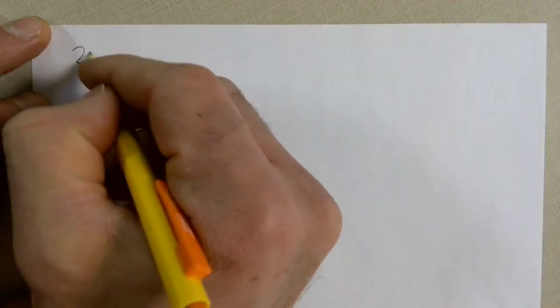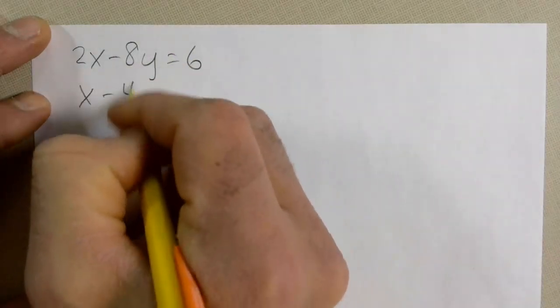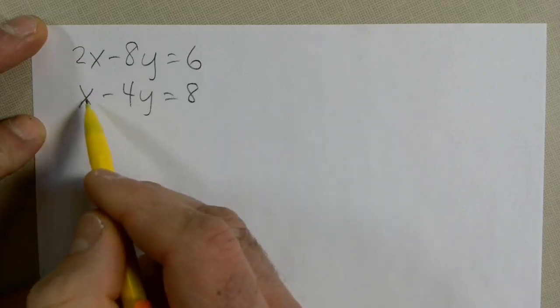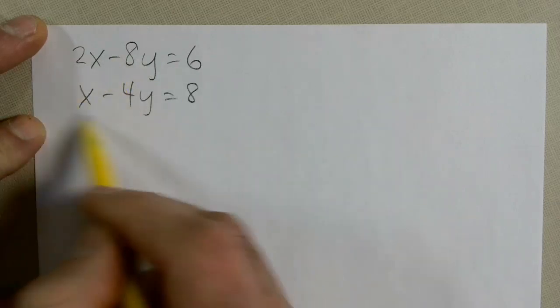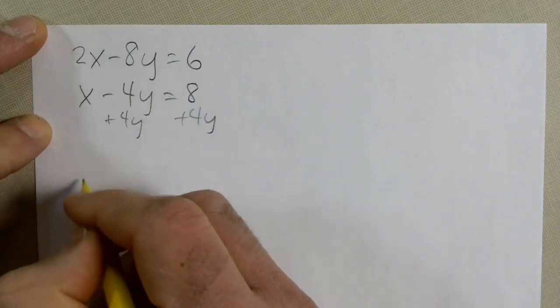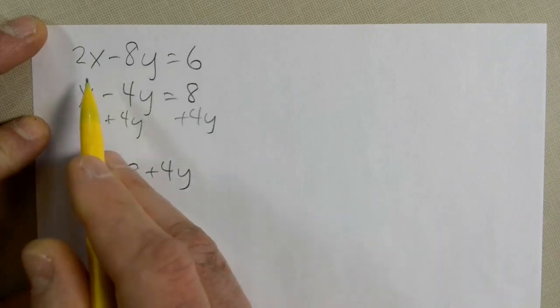Okay, there's two more situations that you need to be aware of, because you may just be jamming along and you'll get to something at the end and it'll confuse you. So let's look at one of those. If you didn't know about it, it'll confuse you, but now you're going to be like, no problem. So here's a system. Solve this one for, let's say this one for x, because that seems the easiest. So plus 4y, plus 4y. So now I've got x equals 8 plus 4y.